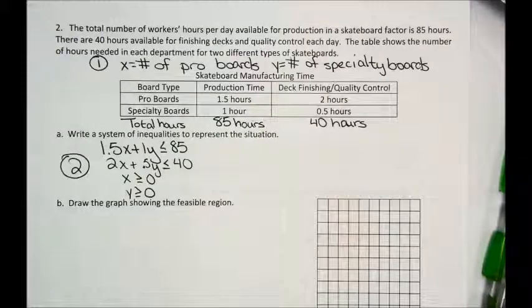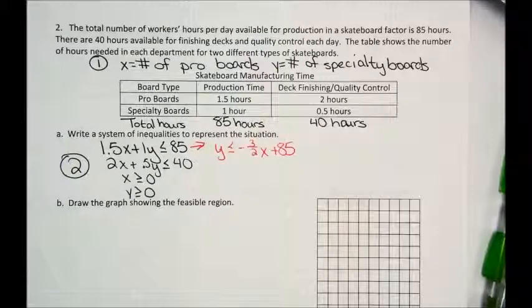In order to graph these inequalities, it may be beneficial to get y alone so we can determine a scale to make on our graph. When we solve the first equation to get y alone, we get that y is less than or equal to negative 3 halves x plus 85. The second equation, when we get y alone, becomes y is less than or equal to negative 4x plus 80.